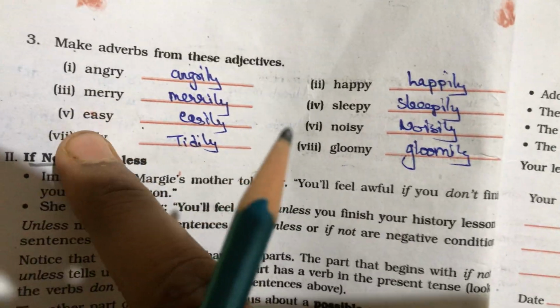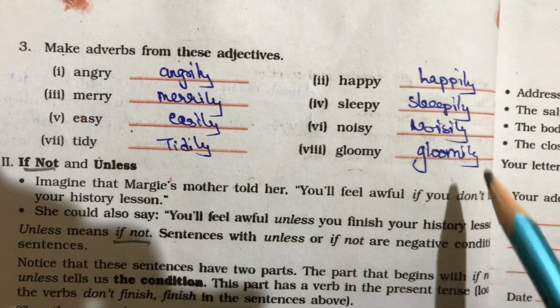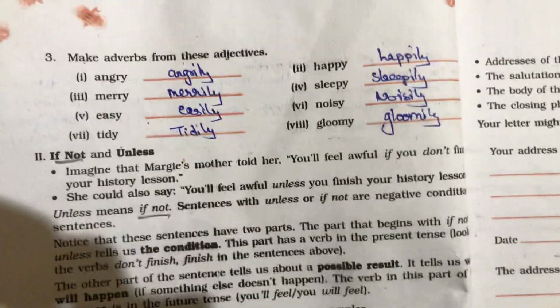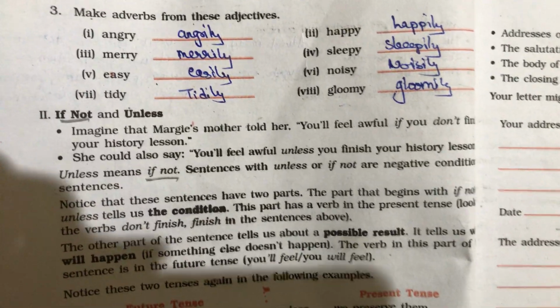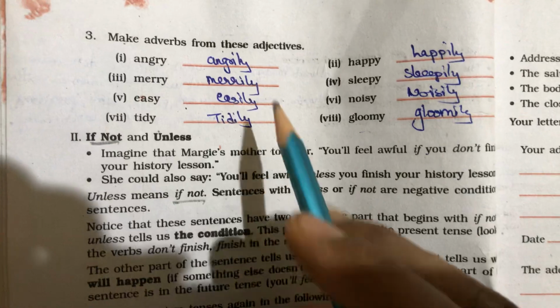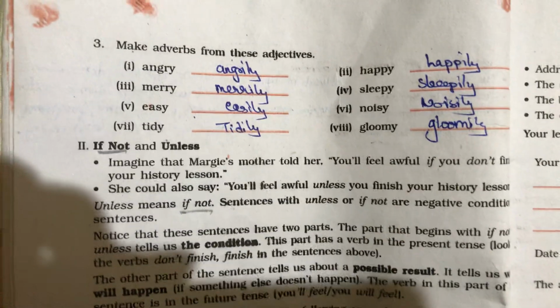These are pretty simple. You all must have done all this in your class 8. These are a few words and I have solved it for you. Coming to the next portion, you can pause the video and see all the words, how the word has changed, how we have made adverbs with adjectives.